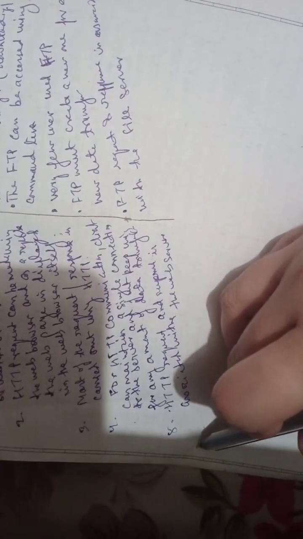These were the differences between HTTP request response and FTP request response.